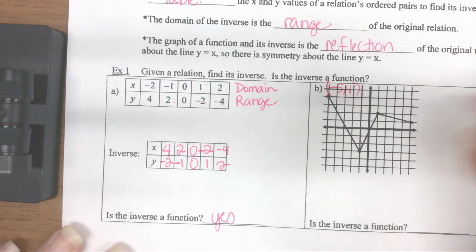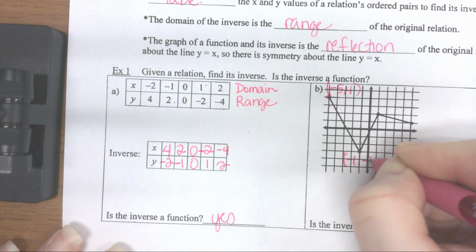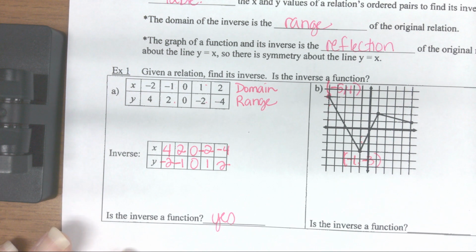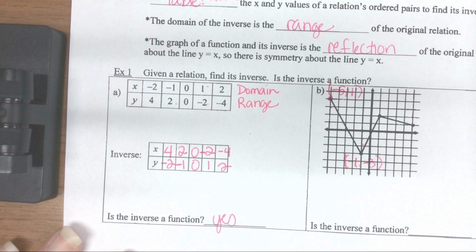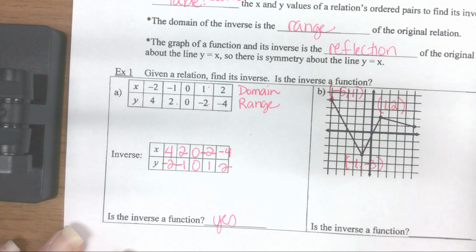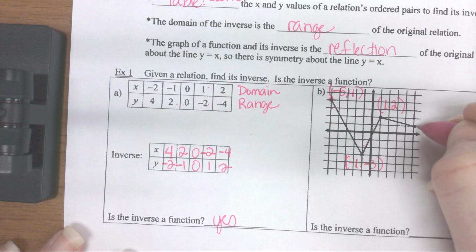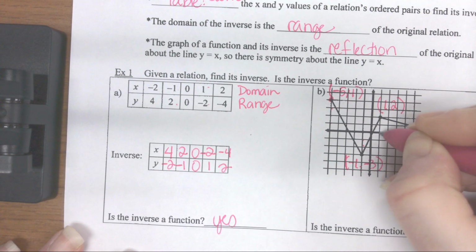This is the ordered pair -1, -3. And this is the ordered pair 1, 2.